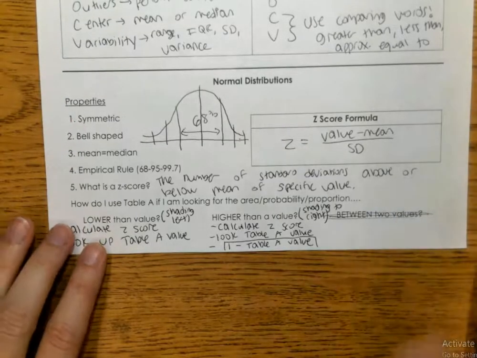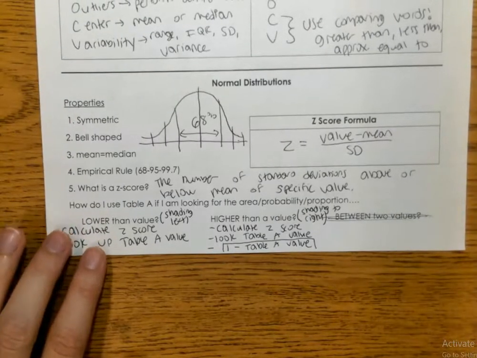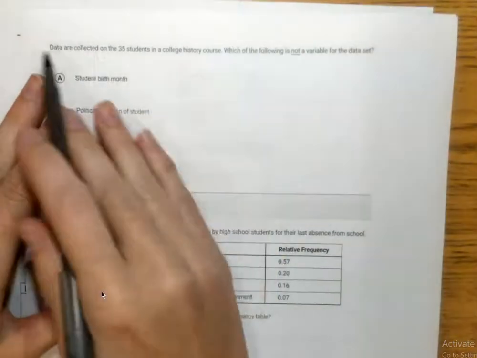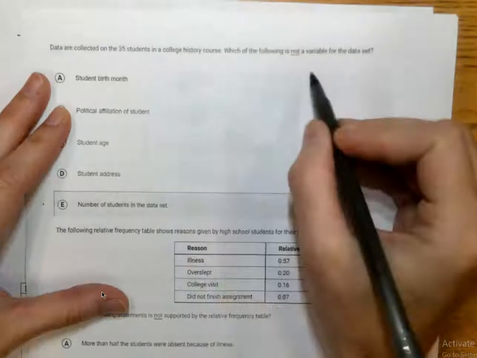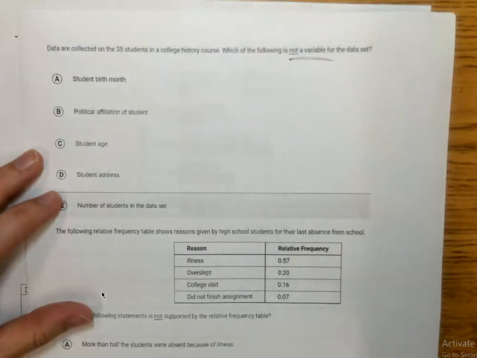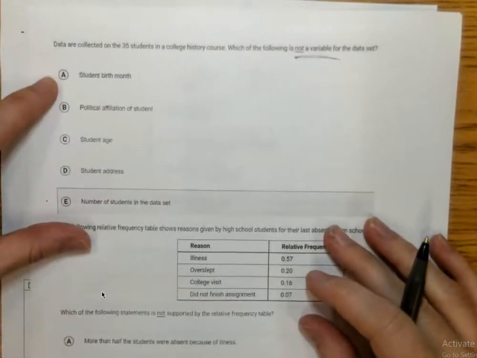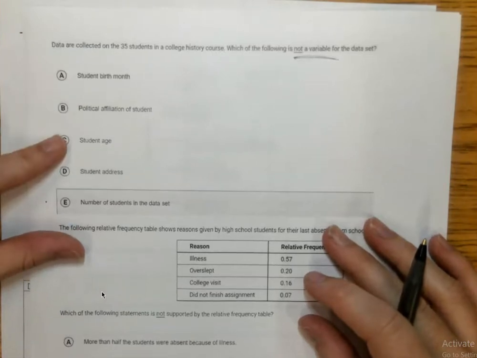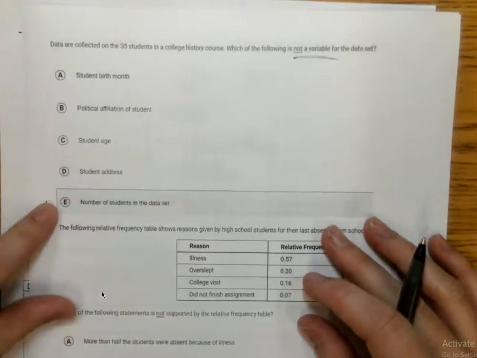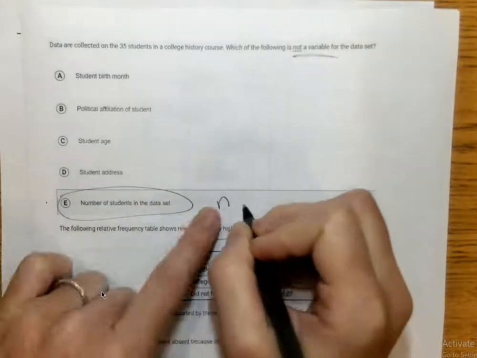All right, let me go ahead and pull the top 5 missed questions on the progress check, and we'll go over those. Okay, so here are your top 5 missed questions. I pulled 3 from the first multiple choice and 2 from the second. All right, so looking at this, it says data are collected on 35 students in a college history course. Which of the following is not a variable? So remember, a variable is information you're collecting about the students. So birth month, political affiliation, student age, student address, number of students in the data set. That's not a variable, that's our sample size. So this is the correct answer.